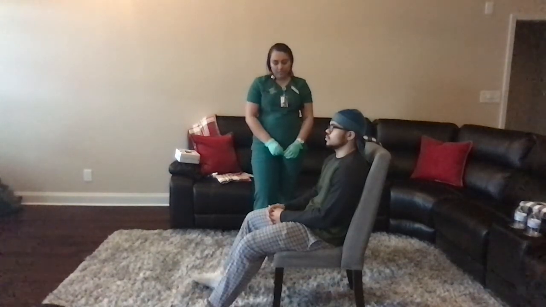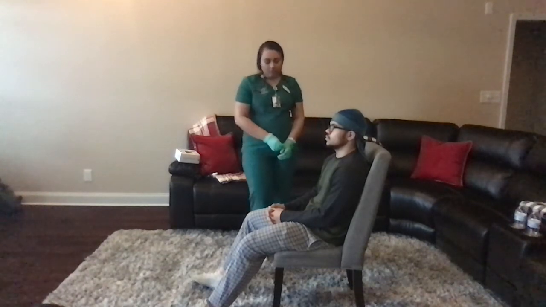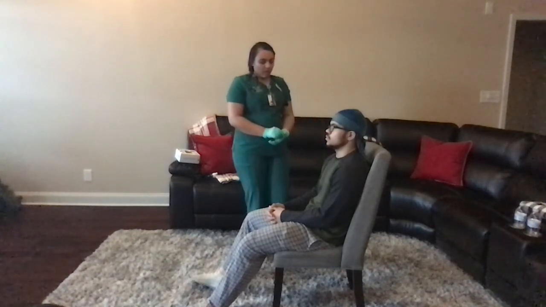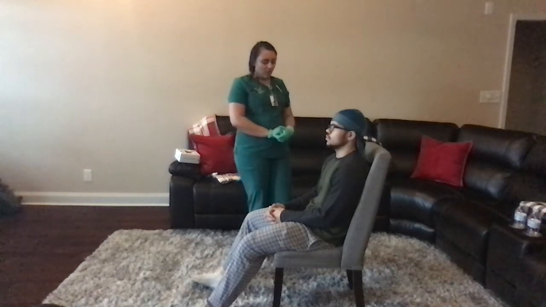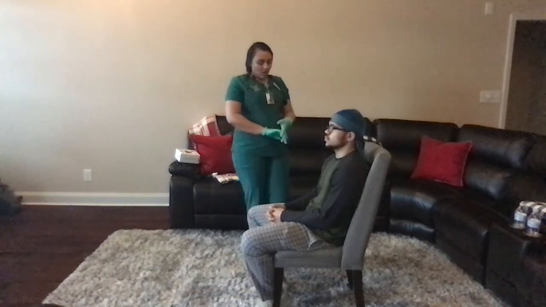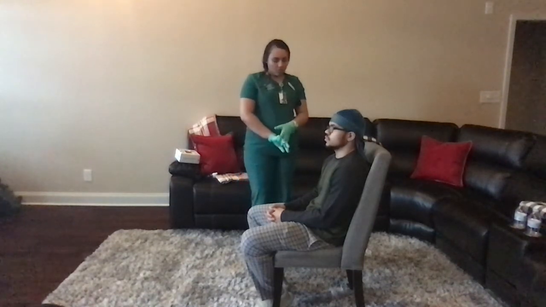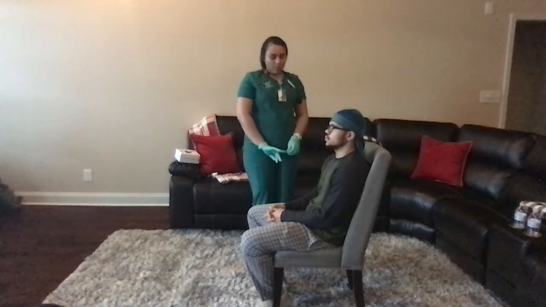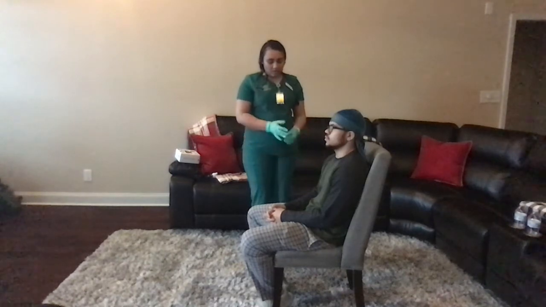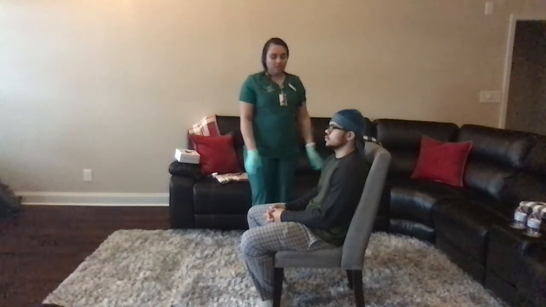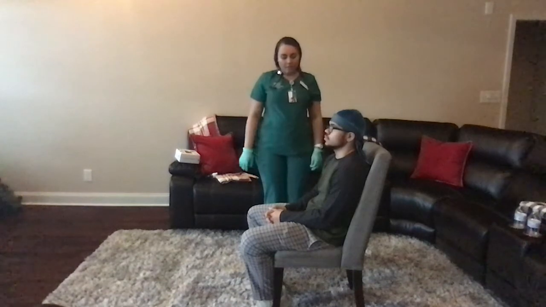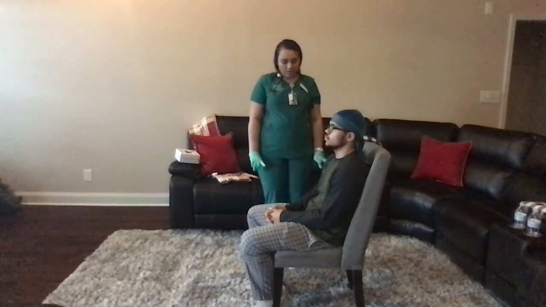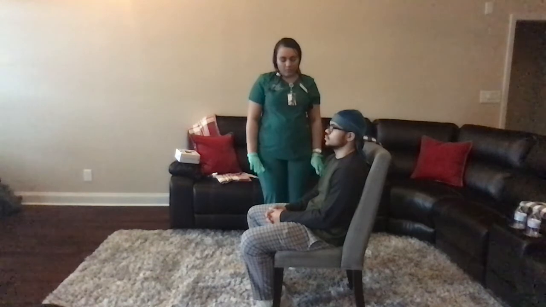Doing your skin assessment, I'm going to inspect your toenails and fingernails for texture and color. I'm going to inspect your skin for any redness, drainage, fistulas, ostomies, wound, skin integrity, any wound dressings for that integrity. I'm going to assess for moisture and dryness of your skin, any abrasions or lesions.